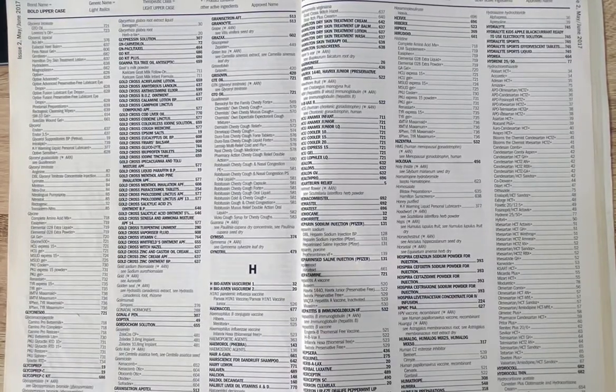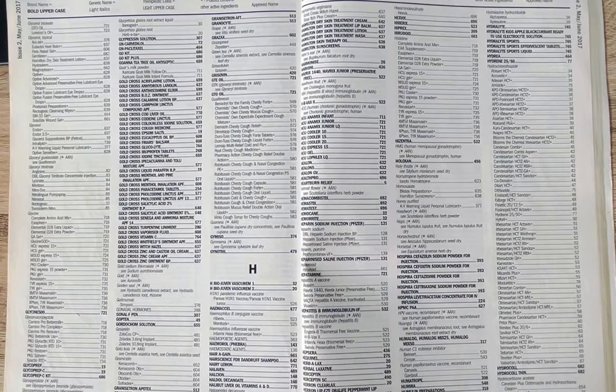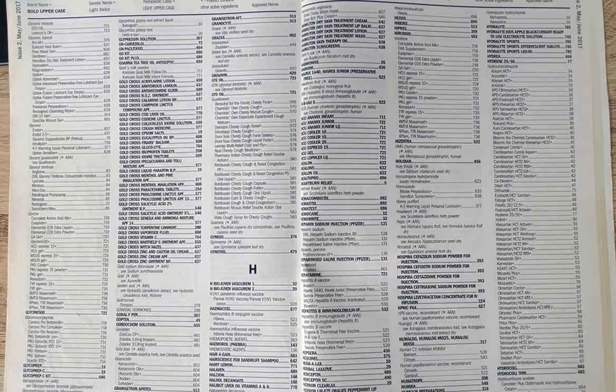Hi, so I just wanted to do a quick video on how to effectively use the MIMS, the paper copy of the MIMS, so that we can all teach this to students and be quite collective and have consistency on how we're actually using the book and what the things are that they need to specifically see.